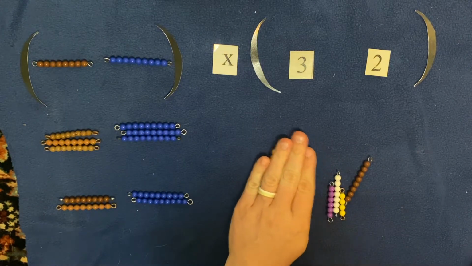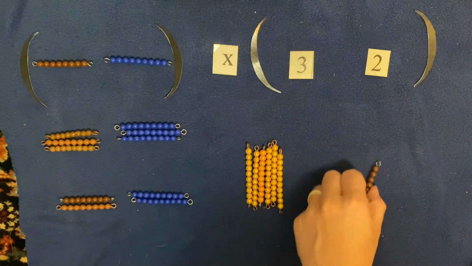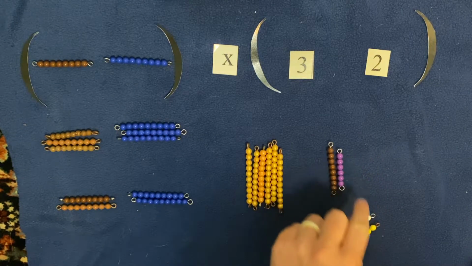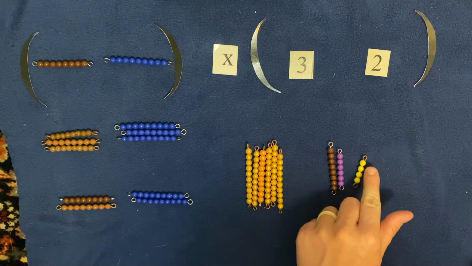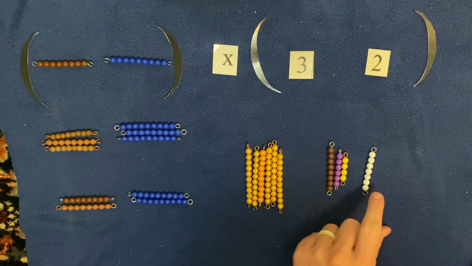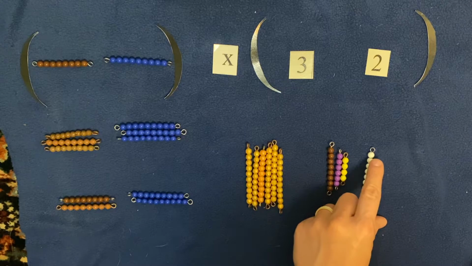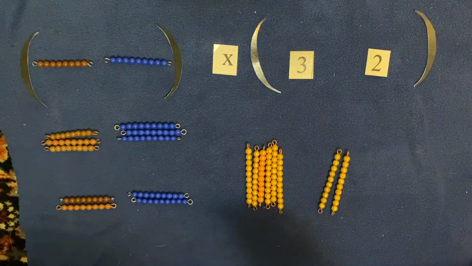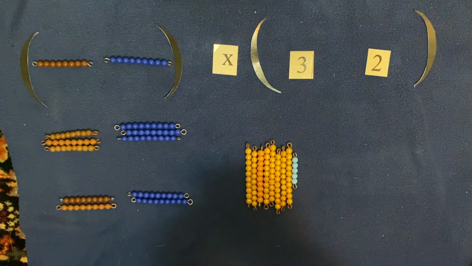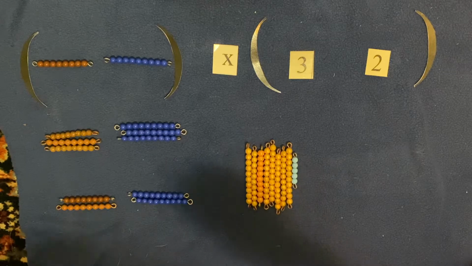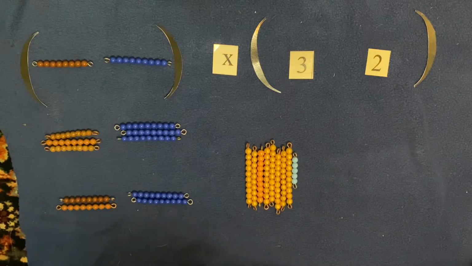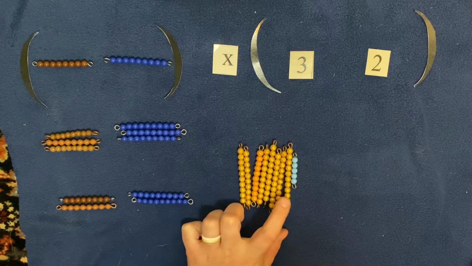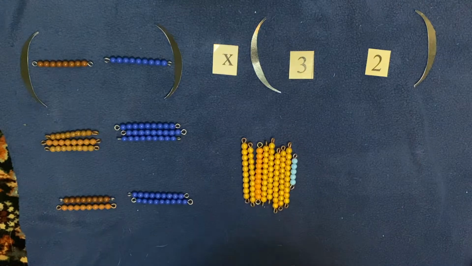So I always separate out my tens first. Okay, so 8, 9, 10, 11, 12, 13, 14, 15, 16, 17, 18, 19, 20, 21, 22, 23, 24, 25. So I'm going to take out 25 and push these together. So we have the answer of 10, 20, 30, 40, 50, 60, 70, 80, 85. Excellent.